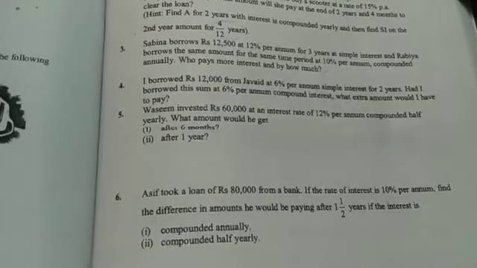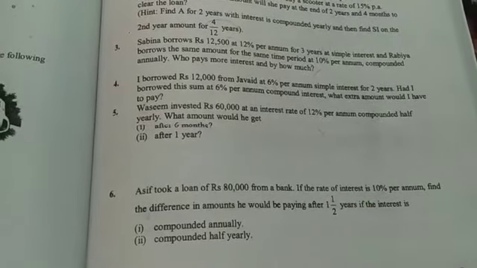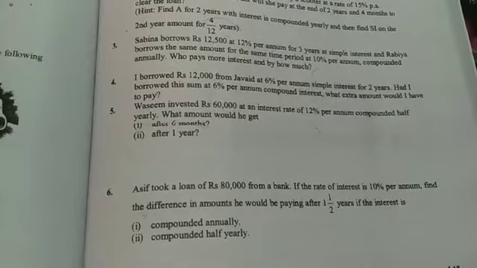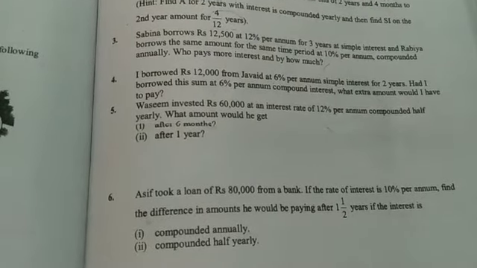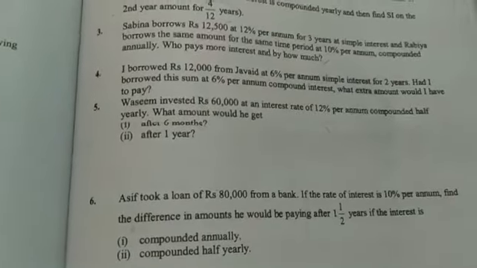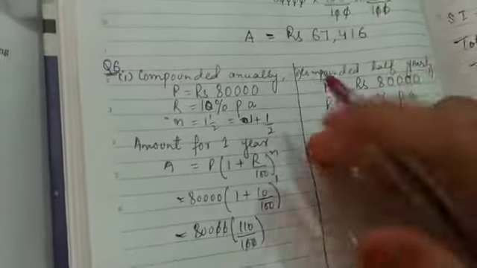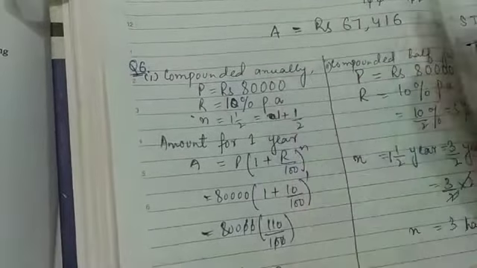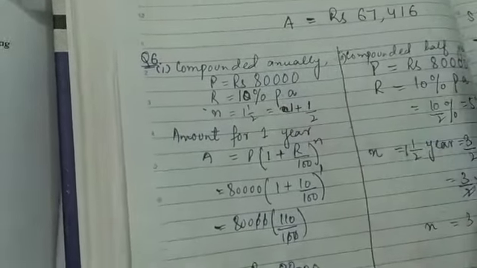Now the sixth question is: Asif took a loan of 80,000 from a bank. If the rate of interest is 10% per annum, find the difference in the amounts that he has to be paying after complete 1 1/2 years if the interest is compounded annually and compounded half yearly. So just see here, फर्स्ट इज कंपाउंडेड एनुअली. ओके, इसके लिए कुछ भी चेंज नहीं होगा. 80,000 विल बी द प्रिंसिपल. रेट इज दिस. टाइम इज 1 कंप्लीट 1/2.